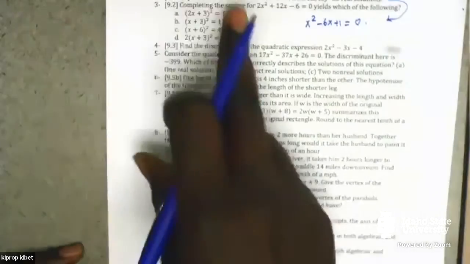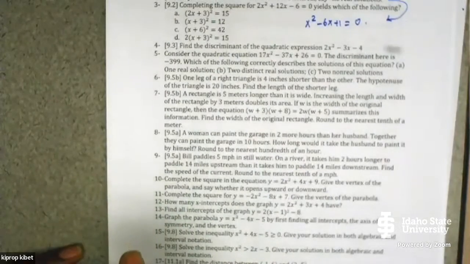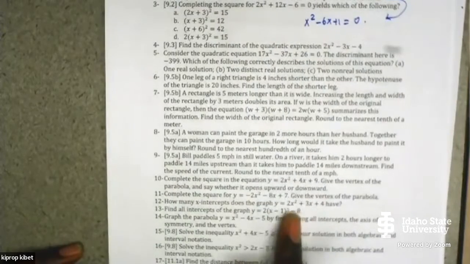So in our exam, I'll be a little bit specific. So I can tell you to use a basic method. So I will be a little bit specific with some of the questions. So number 9.2, you should remember how to use the completing squares. Make sure you remember how to use the completing squares.